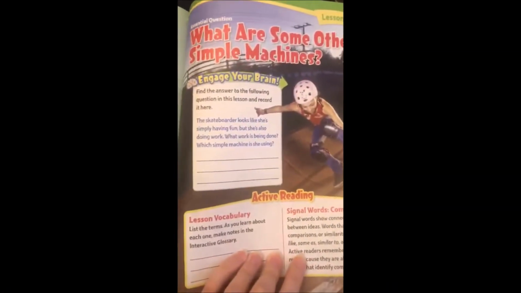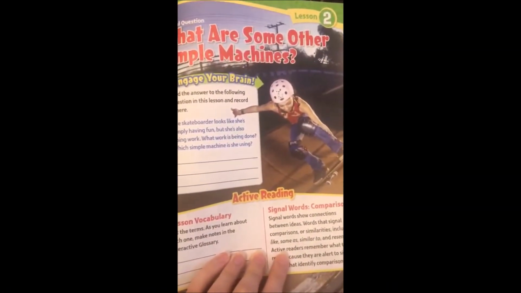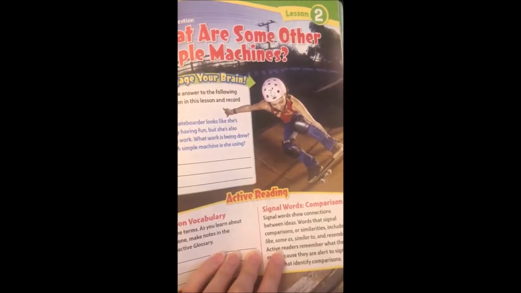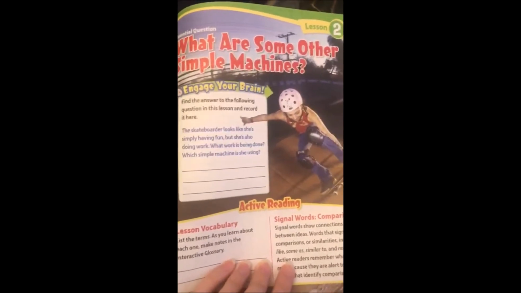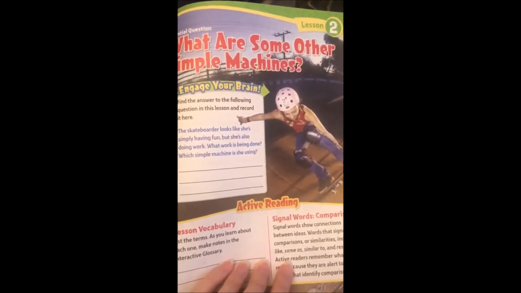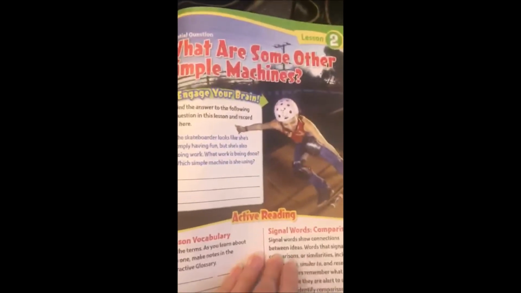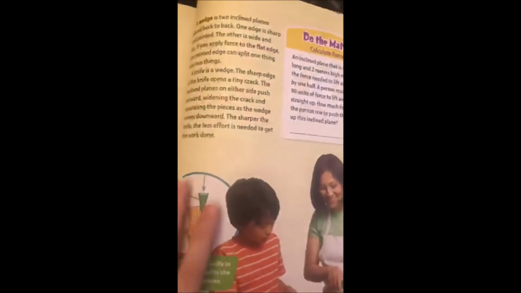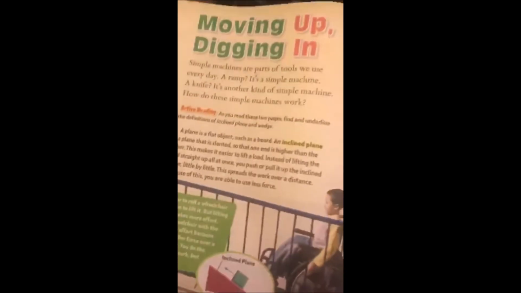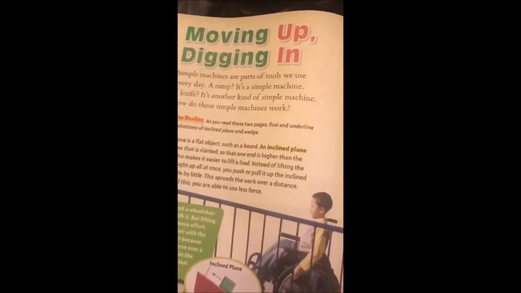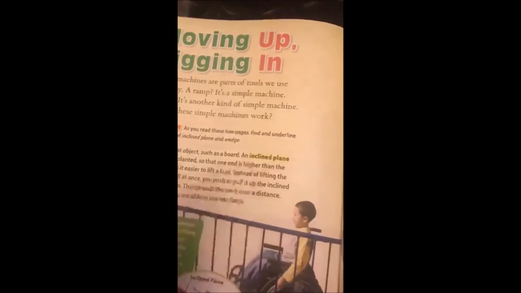Hello grade 3, so now we have our last lesson, which is unit 10 lesson 2. What are some other simple machines? We talked previously about simple machines. Now we're going to talk about other kinds of simple machines. Here we have moving up beginning. So basically, an inclined plane.